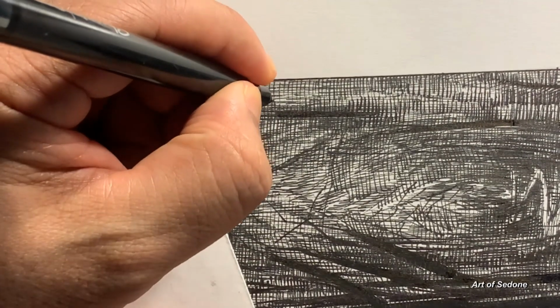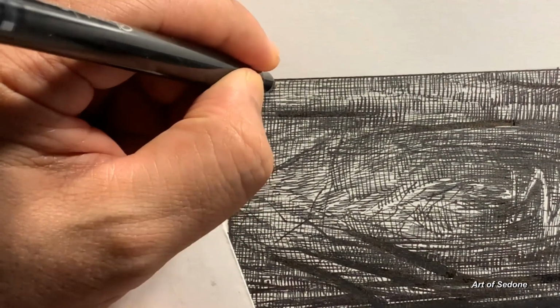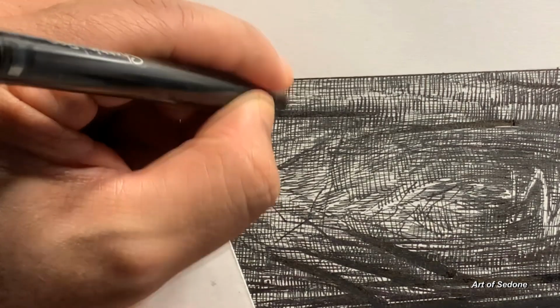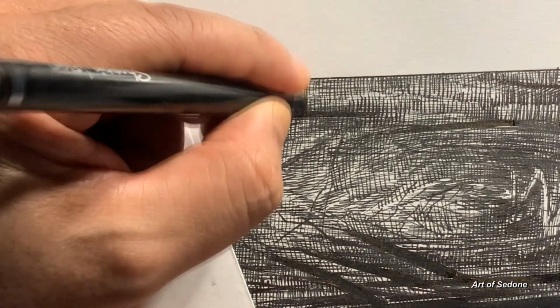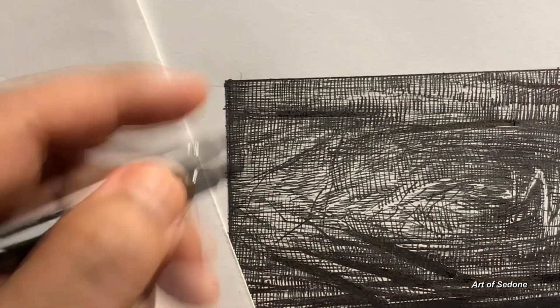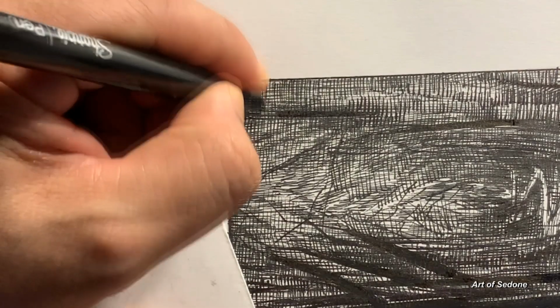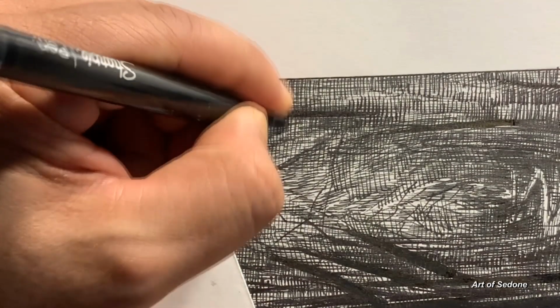So I'm going to again turn the picture, because this is literally what's on the surface of the picture, and I'm just gonna go over what I did just a minute ago, but I'm using a different pen, a finer point. So that does have something to do with it.